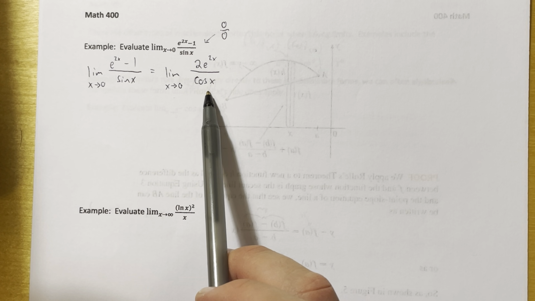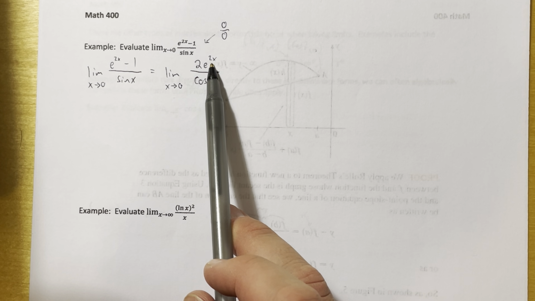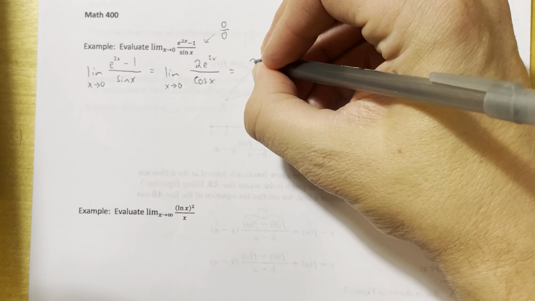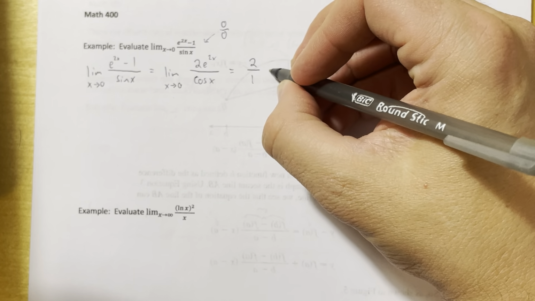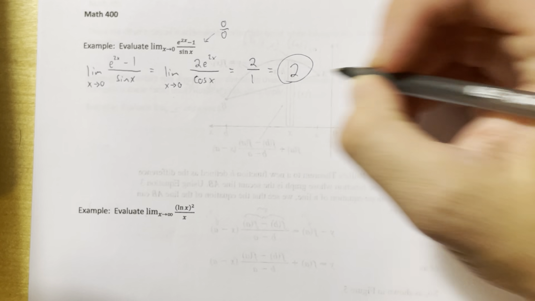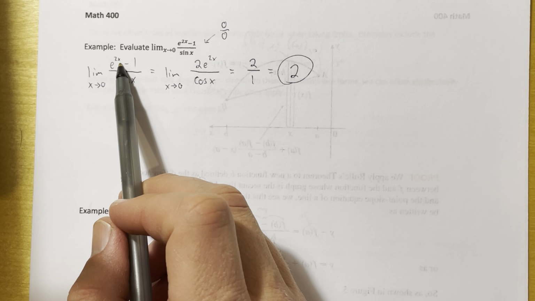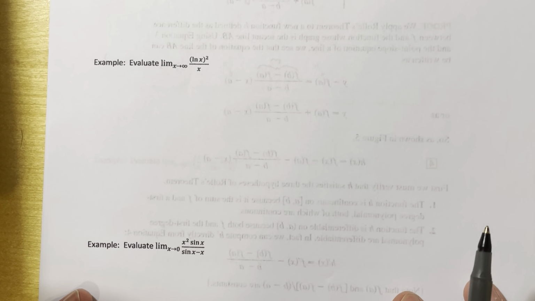And this one I can evaluate by direct substitution, because if I plug a 0 into my numerator now, I get 2 times 1, or 2. If I plug a 0 into my denominator, cosine of 0 is 1. So the answer is just 2. Notice that would not have worked if I tried direct substitution here. Again, 0 over 0. That's not equal to anything. But L'Hopital's rule gets me there. Okay, so that's the power of this rule. Let's look at some other examples.